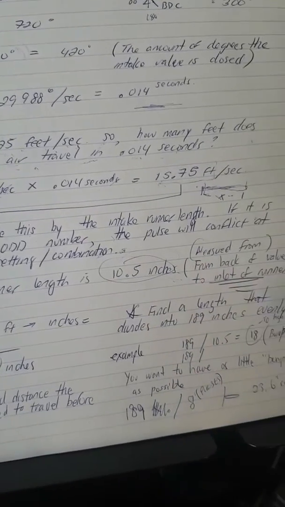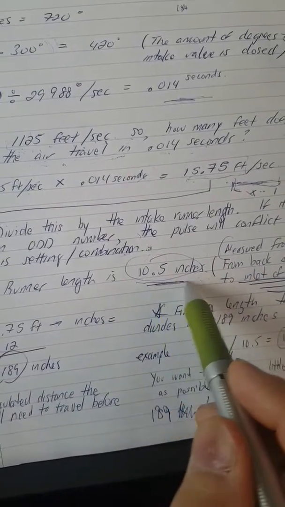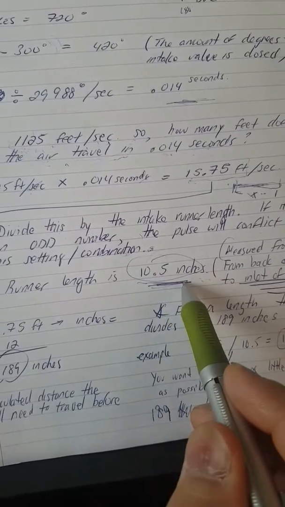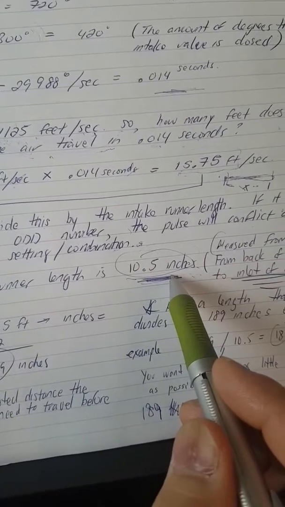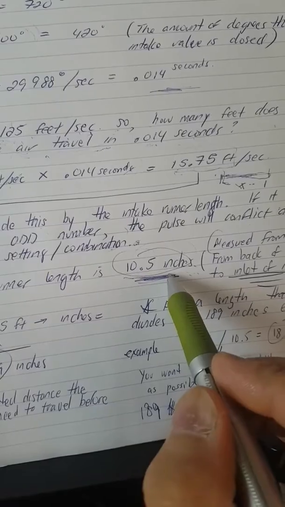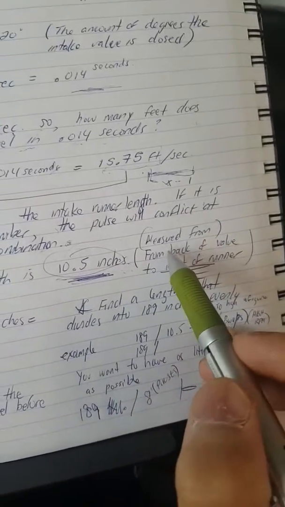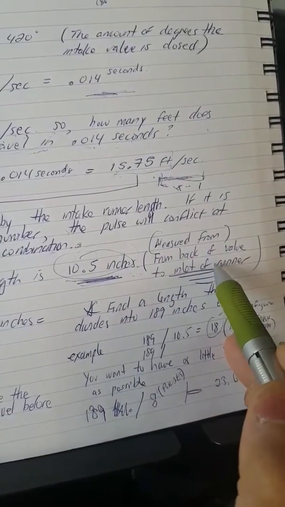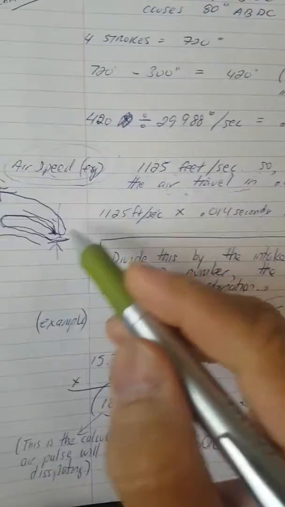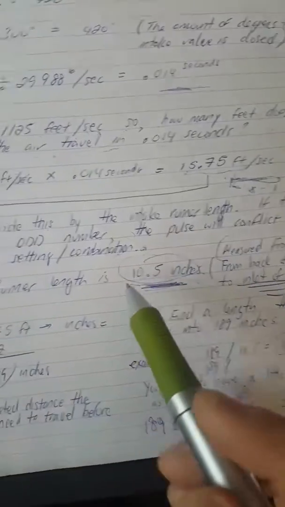First of all, how do we measure? We're not measuring from the cylinder head to the end of the intake, to the end of your actual inlet runner. You have to measure from the back of the valve. So you measure from the back of the intake valve all the way out to where your fresh air would be entering on your inlet.